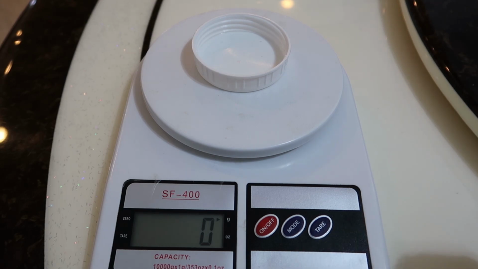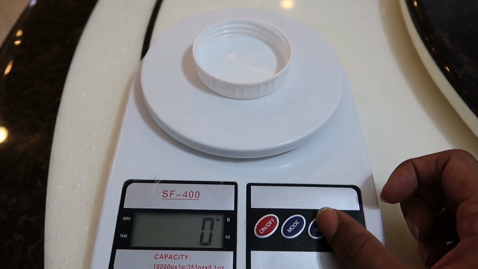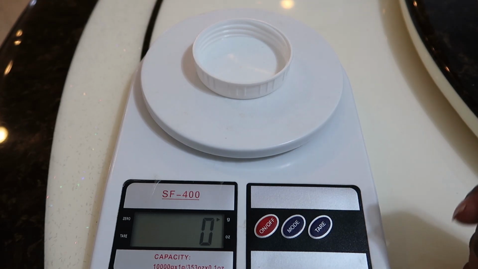Okay guys, let's see how many grams our house tablespoon of aquarium salt weighs.